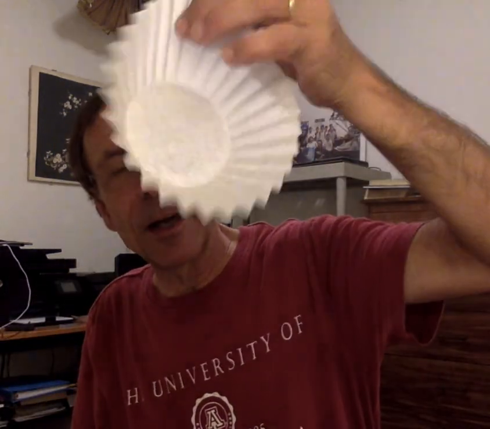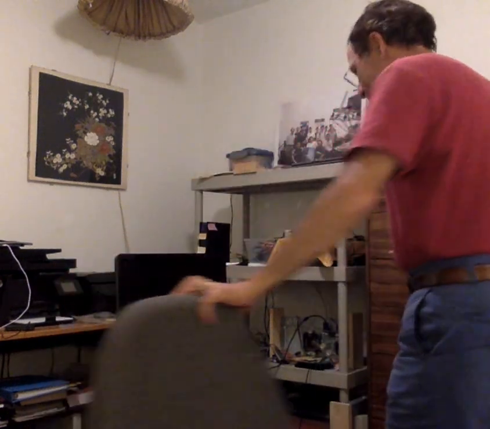So first, I'm going to drop something that's massive. It's not quite as massive as a rock, but the air won't have any effect. And then I'm going to drop something very light, and the air has a dramatic effect. So let's make it happen. First, the spool of wire, which is massive, and the air resistance won't have much effect.